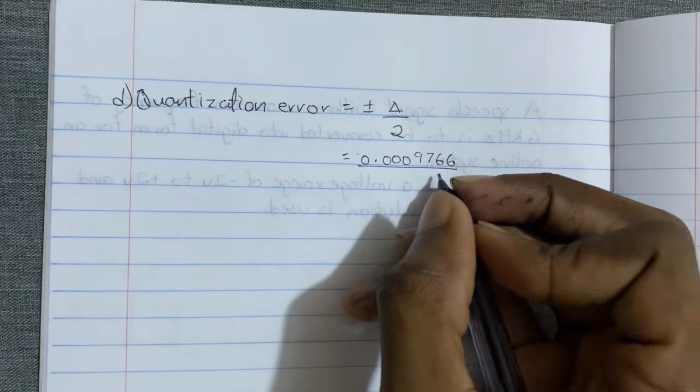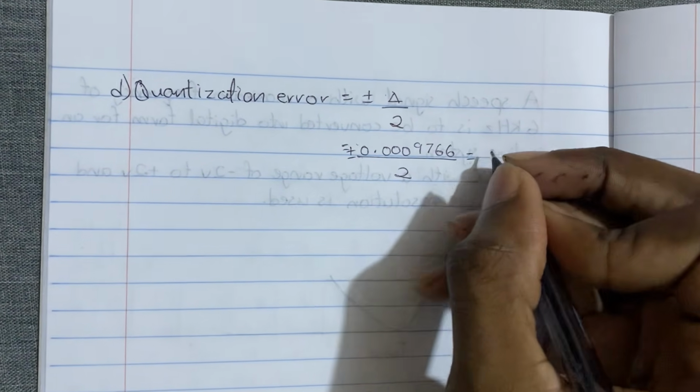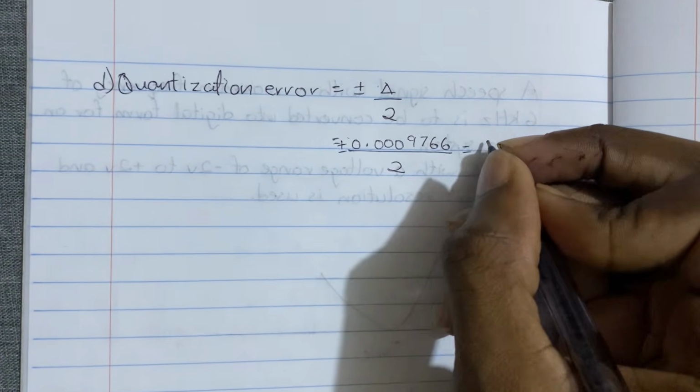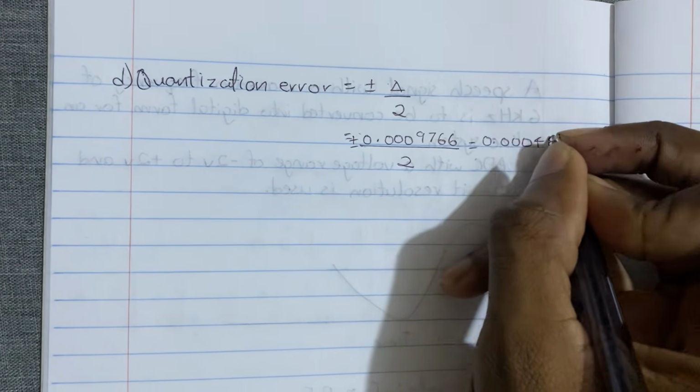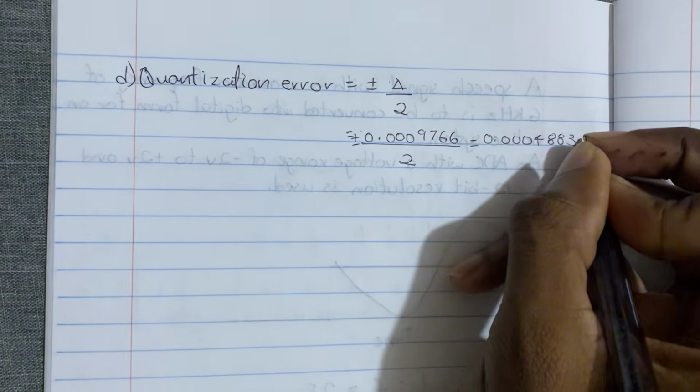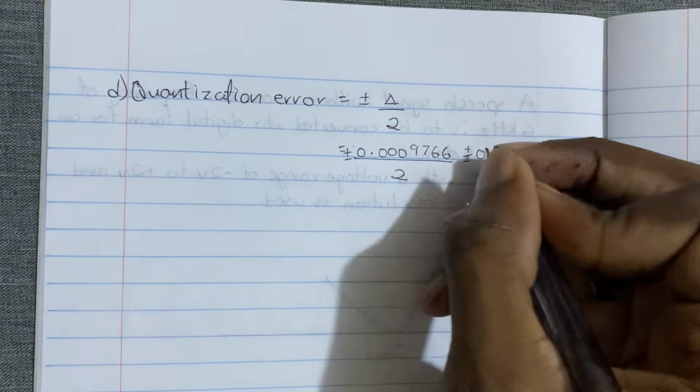We're going to divide it by 2, so we have plus or minus, which will give us 0.000483 volts, plus or minus.